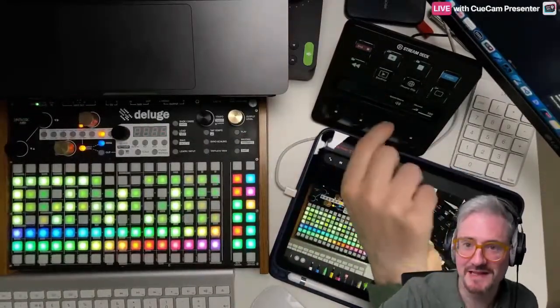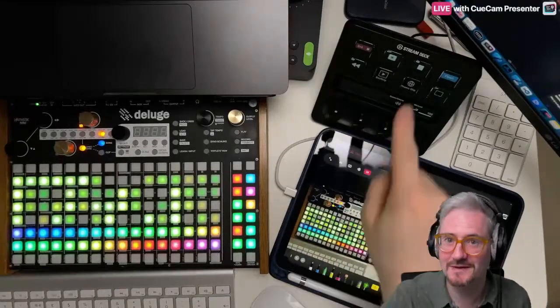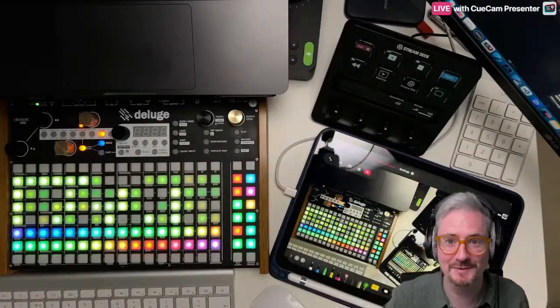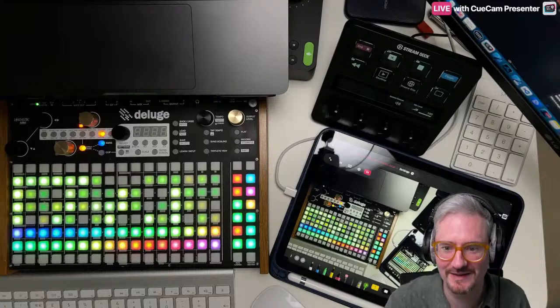And I still haven't made my little fade out knob for this thing because there's been so much other work to do on CueCam, but soon I will have it.